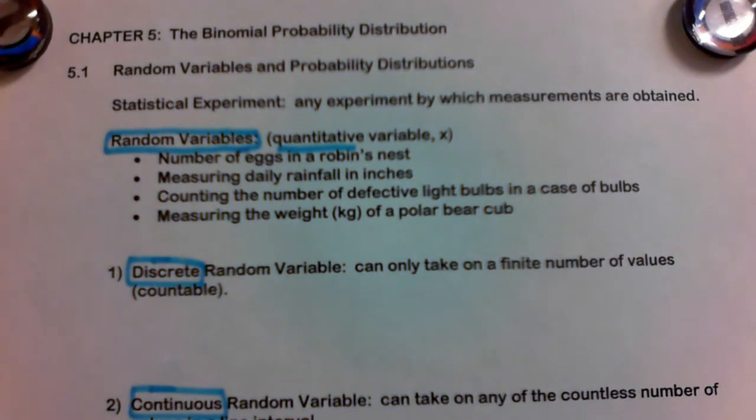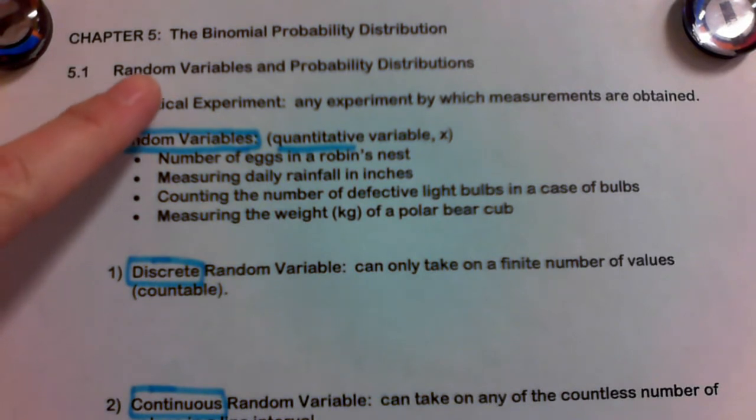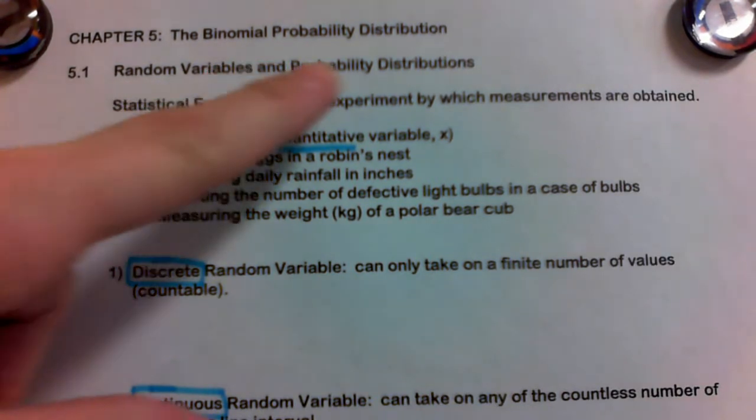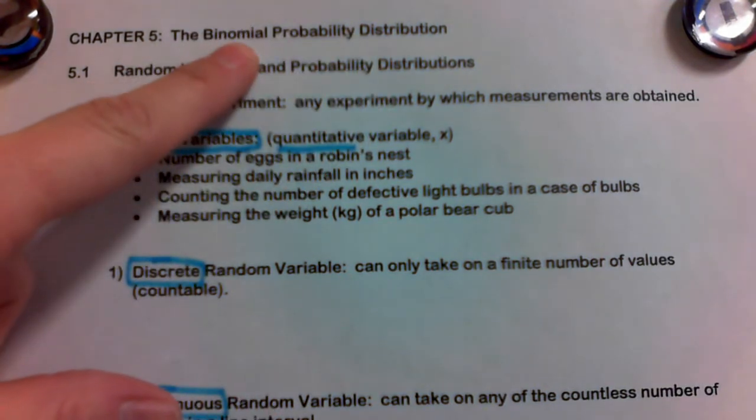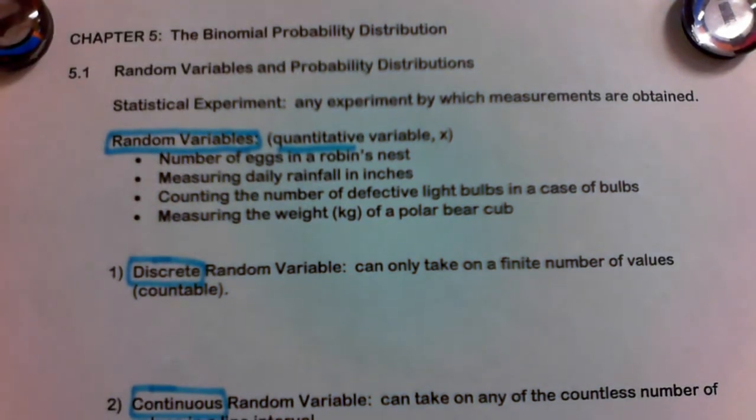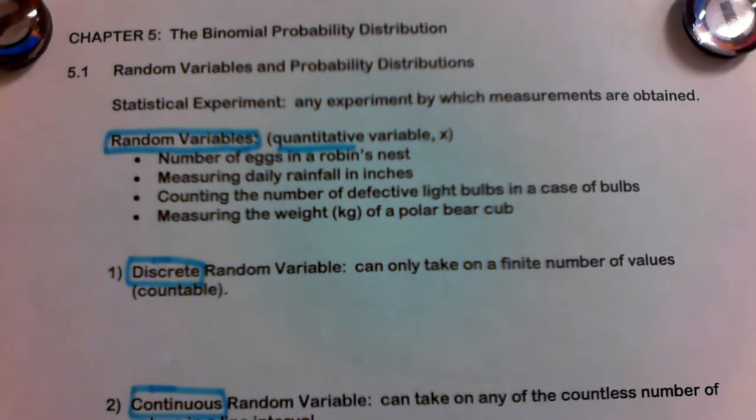Chapter 5.1. In Chapter 5.1, we're going to be first discussing what are called random variables, and then we're also going to look at probability distributions, and then in 5.2 we'll get into binomial probabilities. So first, let's start talking about what random variables are.